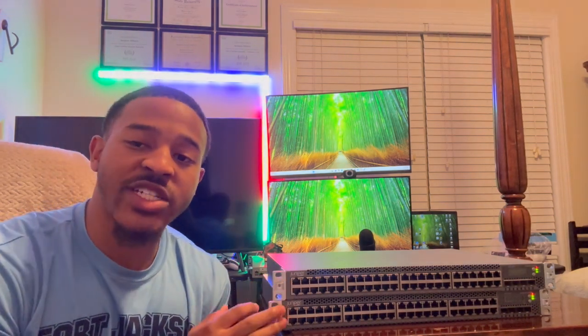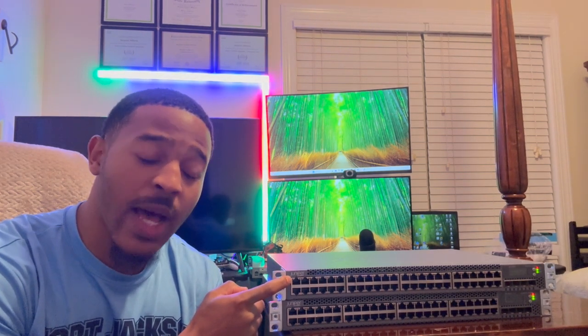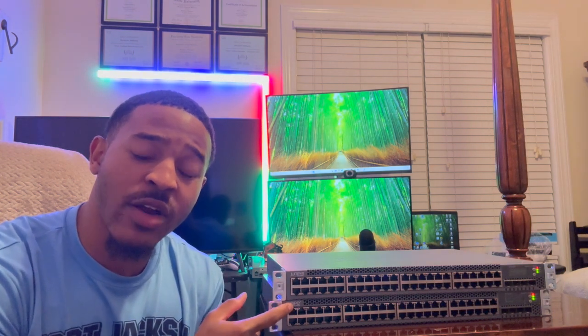So what are the things that we need to be able to form a switch stack? Well, we need to first make sure that both of the switches are running the same firmware. And then after that, we are going to configure VC ports on both of these switches. So we're going to use PIC 0 port 0, which is this one right here on the top switch. And we're going to do the same thing on the bottom switch. So PIC 0 port 0. And then we're going to use an Ethernet cable to connect both of these ports together. And then our switch stack, or virtual chassis as Juniper calls it, should come up.